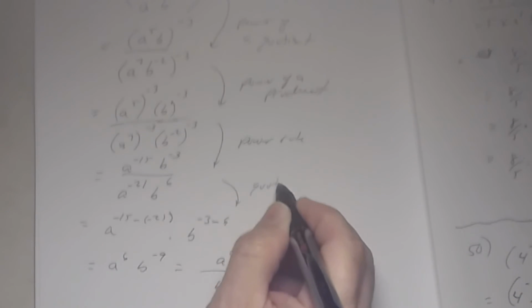Notice all the little steps you have to do so you could get the answer correct. If you skipped any of those, you probably would have had an error somewhere. The point being, it's important you do it step by step. And notice all the rules we talked about along the way: power of a quotient, power of a product, power rule. This was a quotient rule. And to go from here to here, we used the negative exponent rule. So we used quite a few rules here. All right, so that's 52.